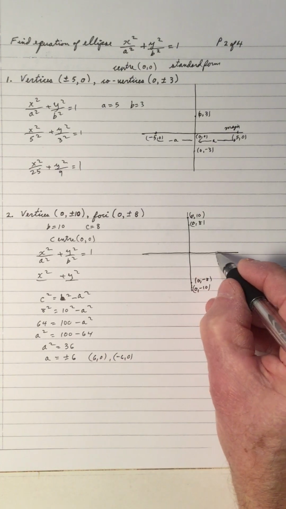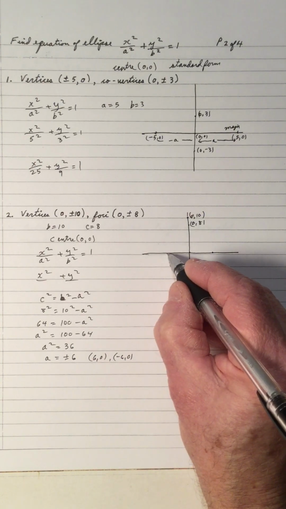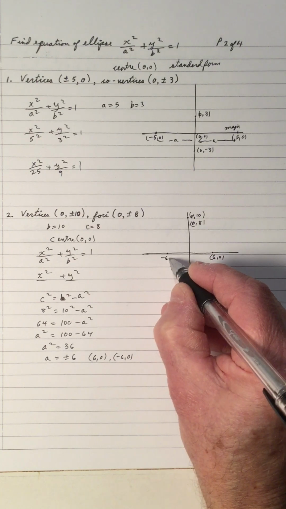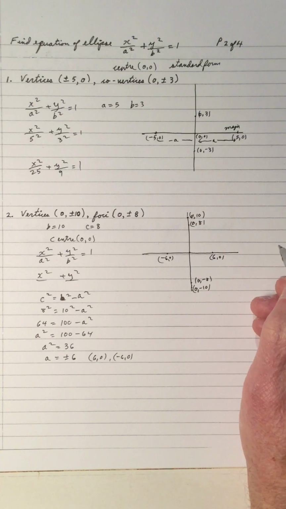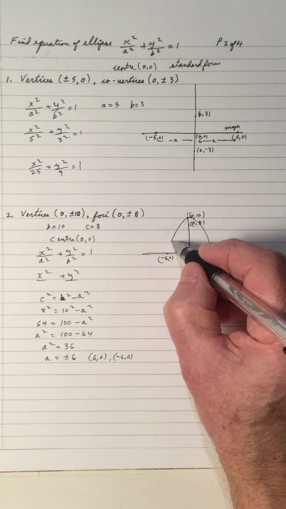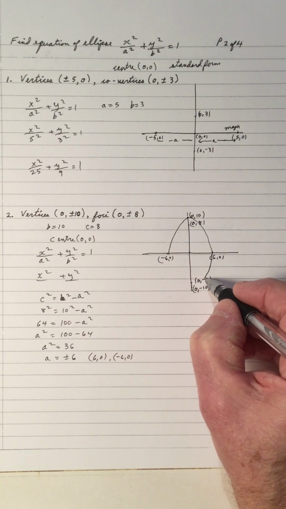Let's take 6 to be right here as an estimate. So if you think about it, there's your ellipse doing this.